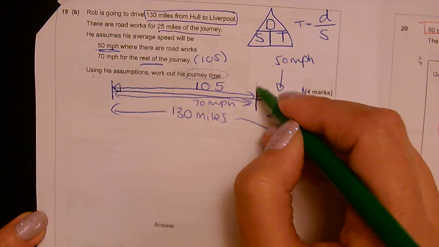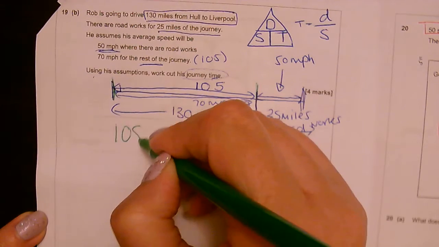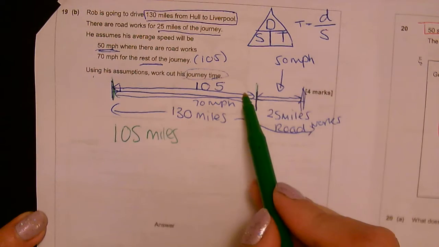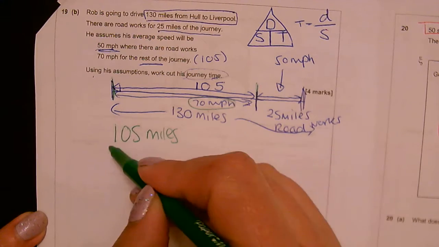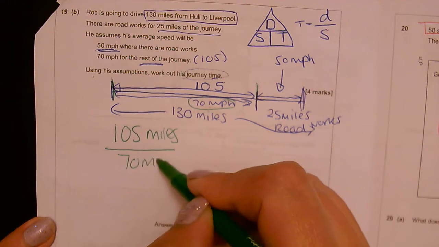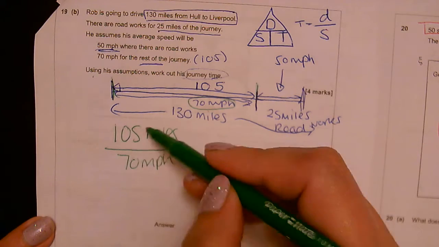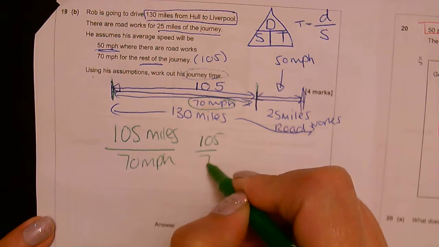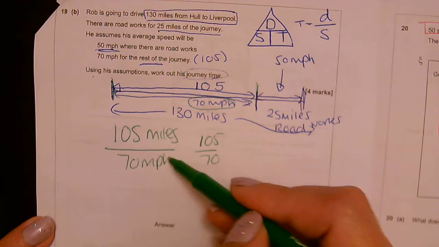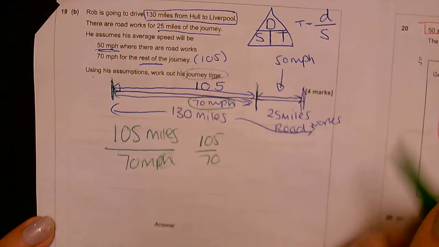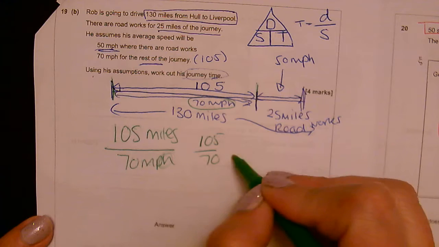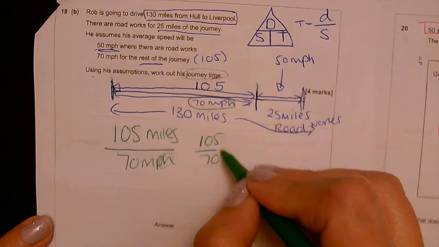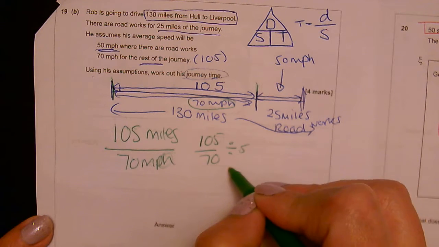The distance for the first part from there to there is 105 miles. And we are then going to divide that 105 by the speed, which was 70 miles per hour. So essentially what we're looking at is 105 over 70. This just helps us to get our units, so we know our answer is miles divided by miles per hour. So 105 divided by 70. Now it's a non-calculator paper, so we're going to have to do the maths non-calculator. So both of these are divisible by 5, which might make the maths a little bit easier.